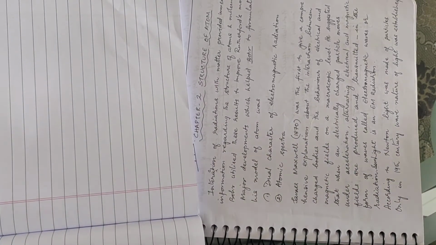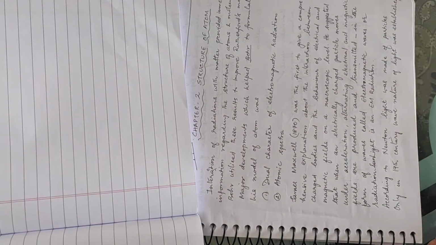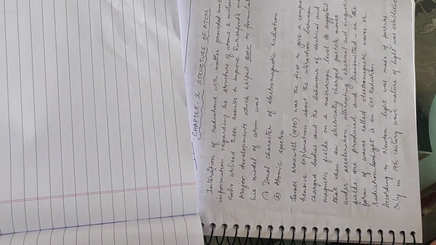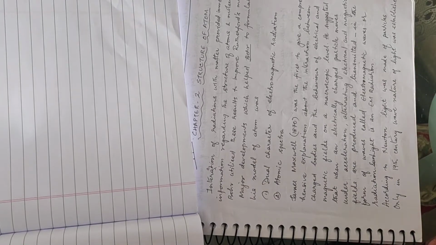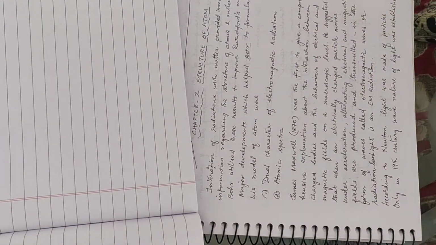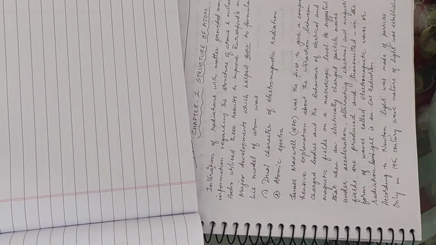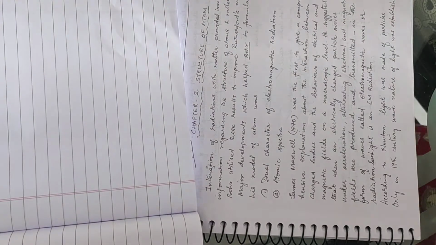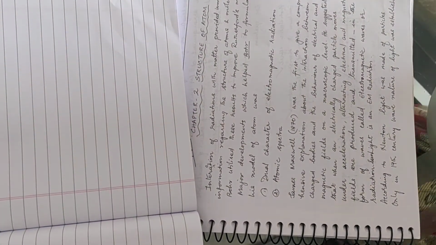Yes, children. So, assuming the fact that you people have studied about Dalton's atomic theory, properties of cathode rays, properties of anode rays, and then Thomson's atomic model and Rutherford model, all these things you have already studied in 9th class. So, assuming this, I am proceeding further with the structure of atom.